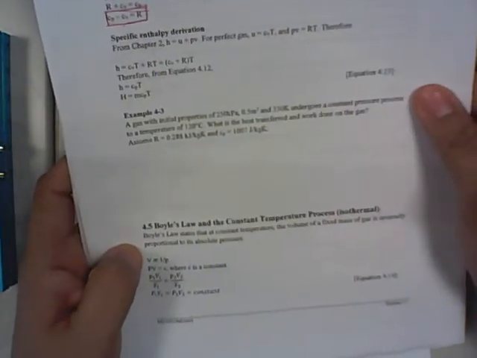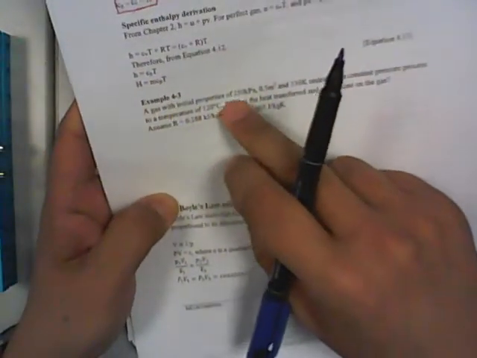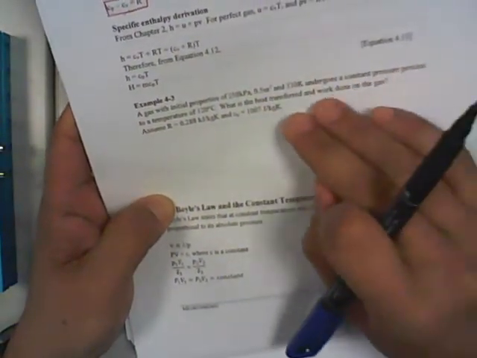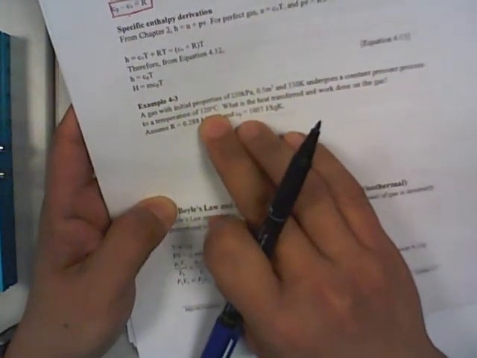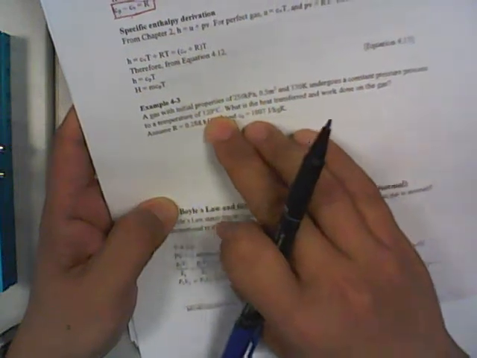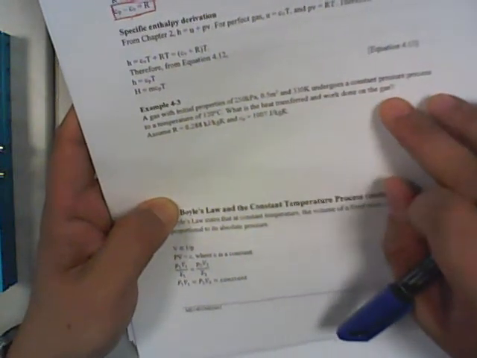Let's go through the example 4-3, to show you how we can make use of the formula tables behind. So the gas has initial properties such and such, undergoes a constant pressure process to a temperature. So this is the final temperature, T2, 120 degrees. What is the heat, Q, and what is the work done, W? The R is given, Cp is given, so Cv you should be able to find. Okay, so let's just list out everything here first.